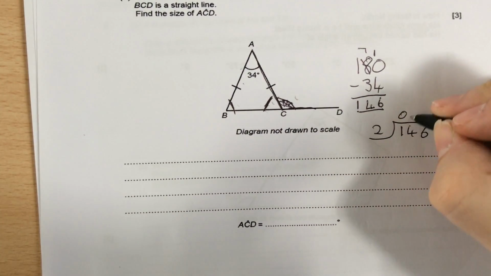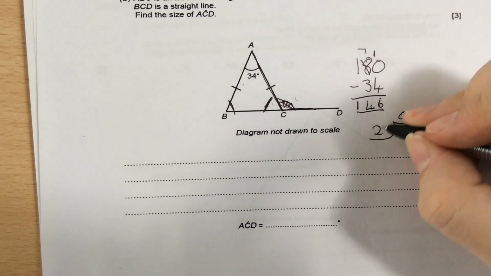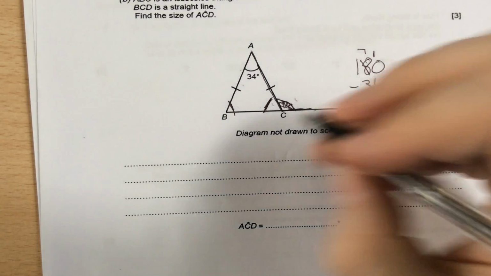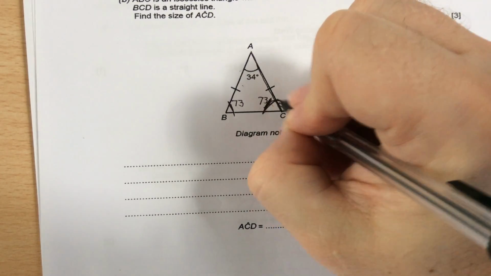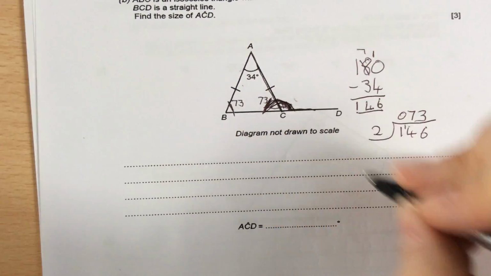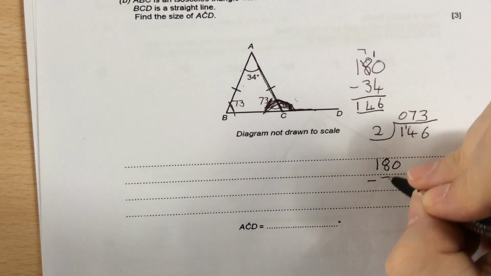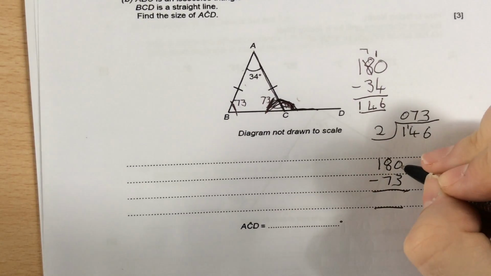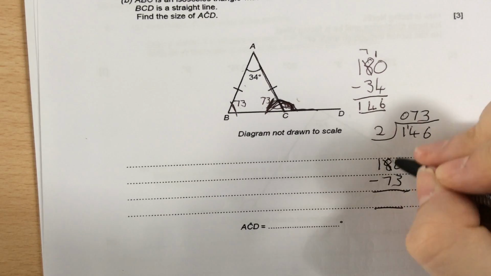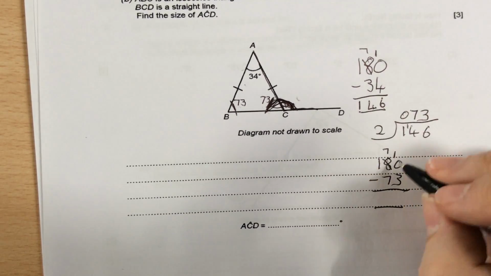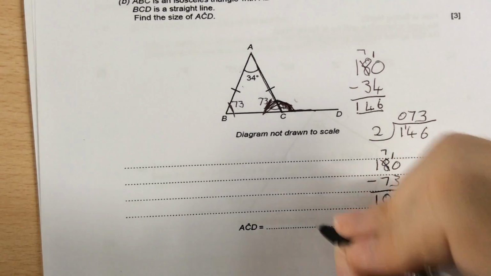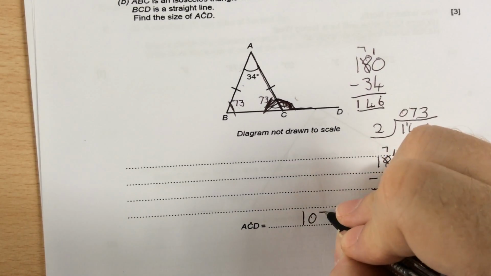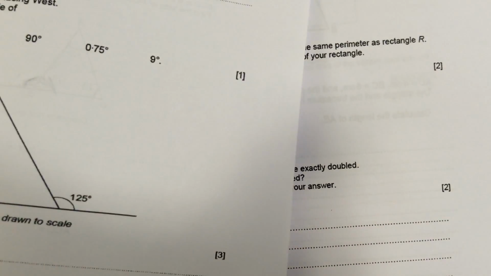2 into 1 doesn't go. 2 into 14, 7 times. 2 into 6, 3. So the ones inside the triangle are both 73. And now because these two add up to 180, I'm doing 180 take away 73. Can't do 0 take away 3, so I'm borrowing. Take 1 off the 8 to become a 7. 10 take away 3 is 7. 7 take away 7 is 0. 1 take away 0 is 1. So the answer to that one is 107 degrees.